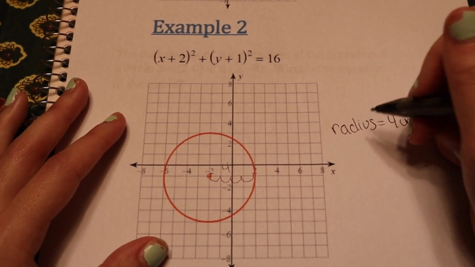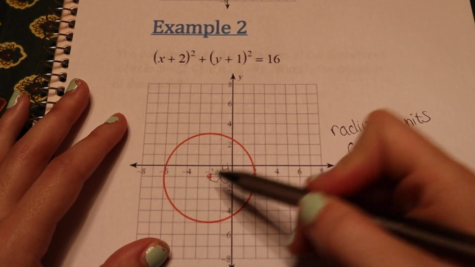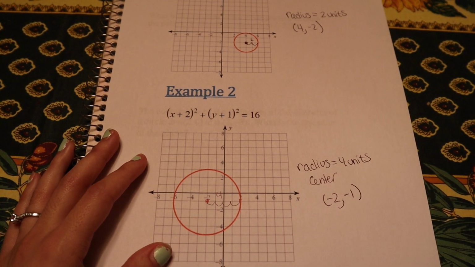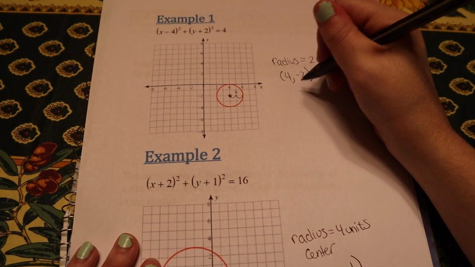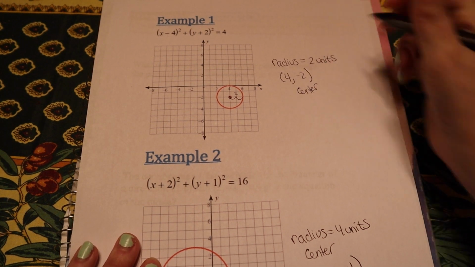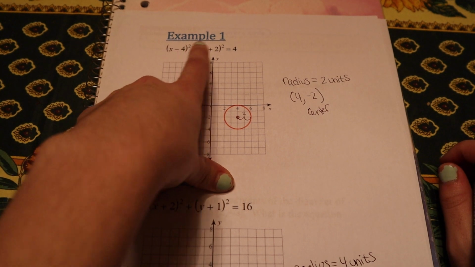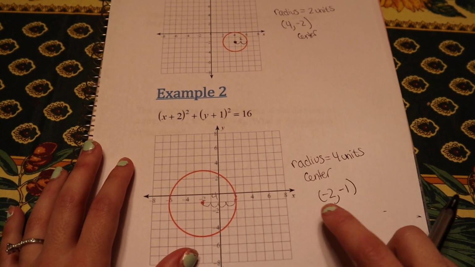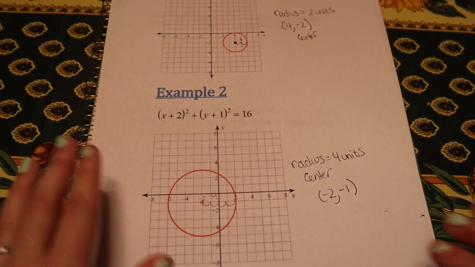Let's get the coordinate of the center. This is negative 2, negative 1. All right. So let's see if we notice anything. In this problem, our center was 4, negative 2, and the equation was minus 4 and 2. In this problem, our center is negative 2, negative 1, and the equation was 2 and 1.